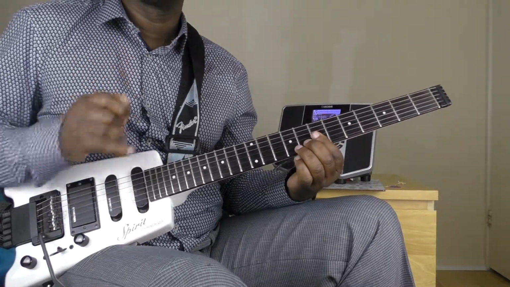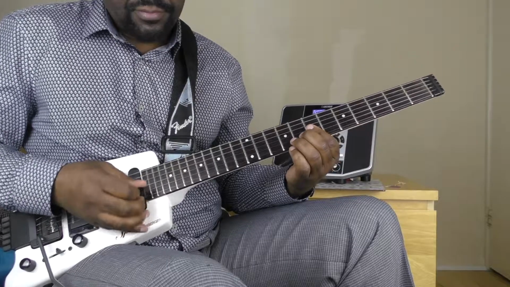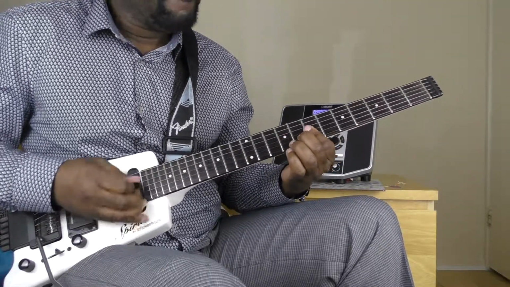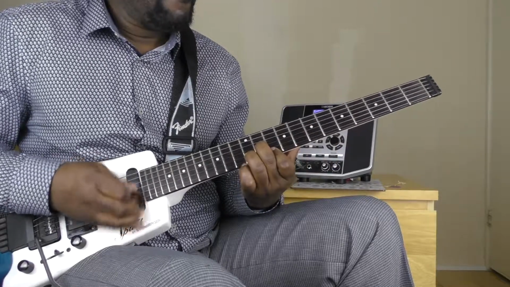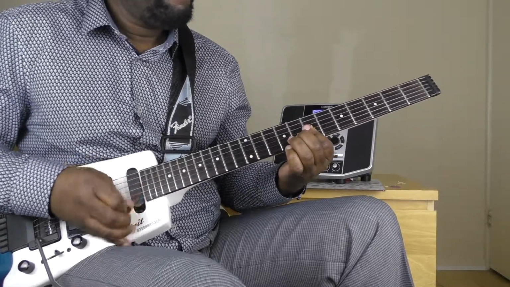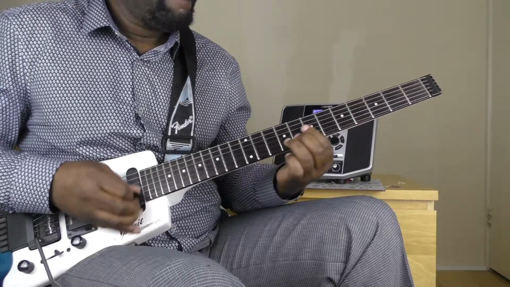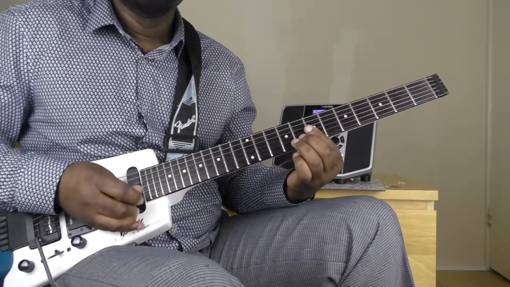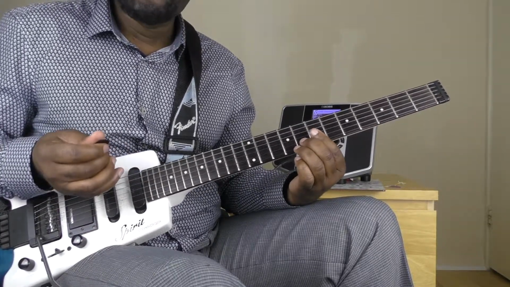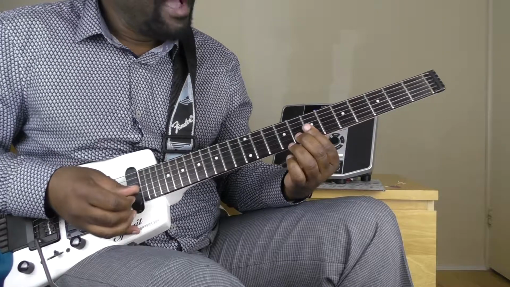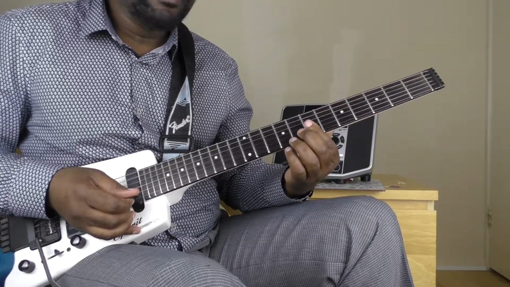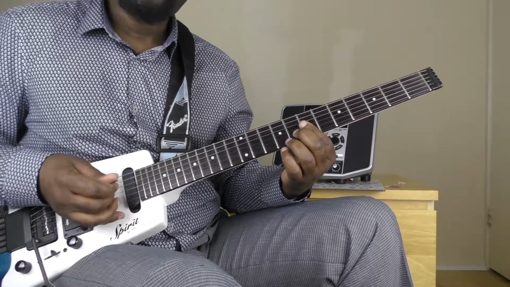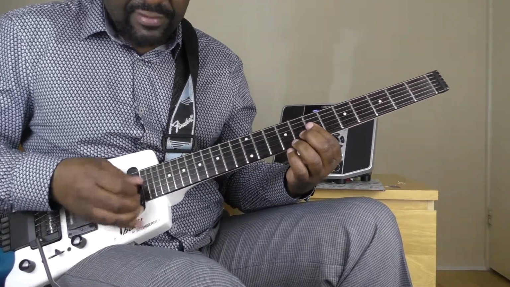Okay, so that's the progression there, the triad progression. When you start applying techniques, things start heating up. I'm muting it. You can look at the fingers. I'm lifting my fingers so that I can produce that percussive sound.